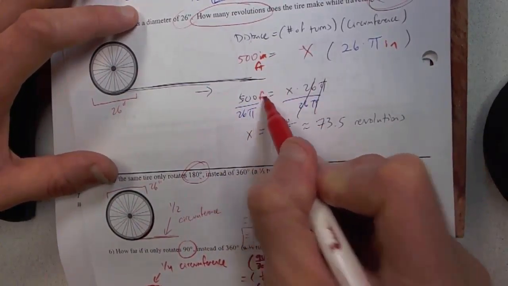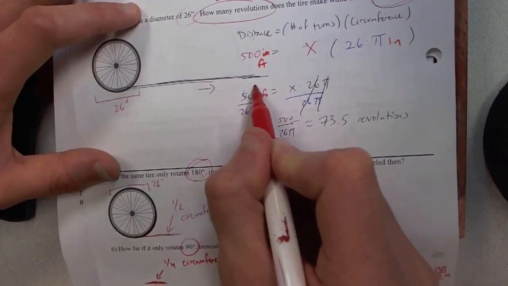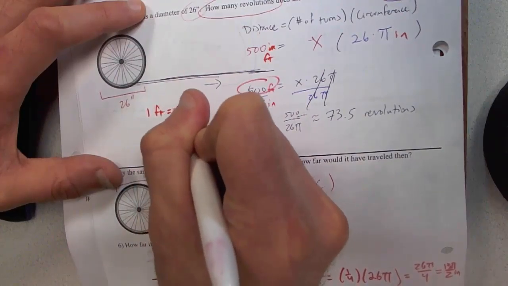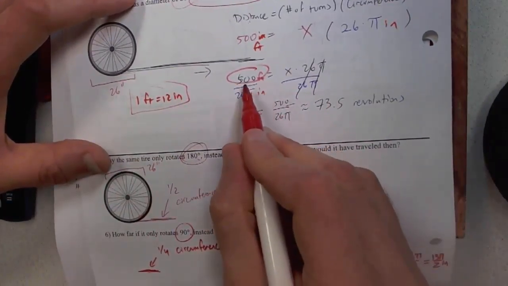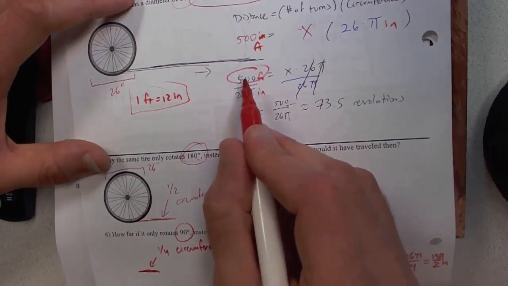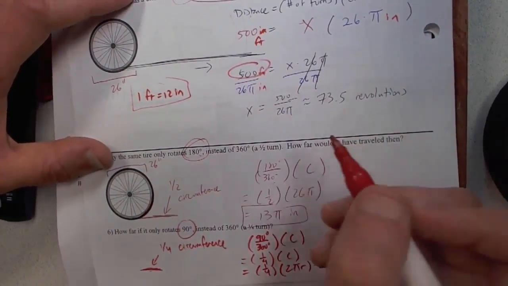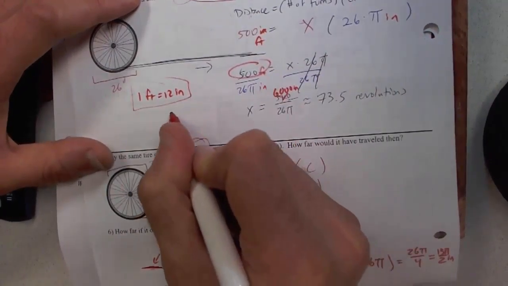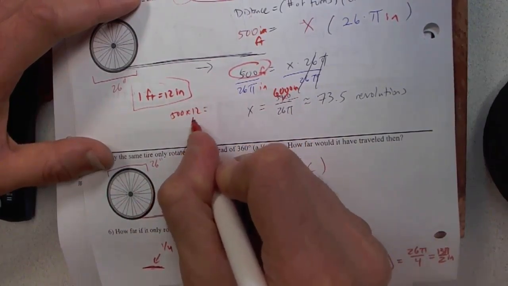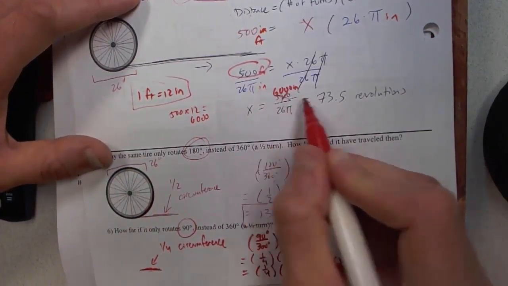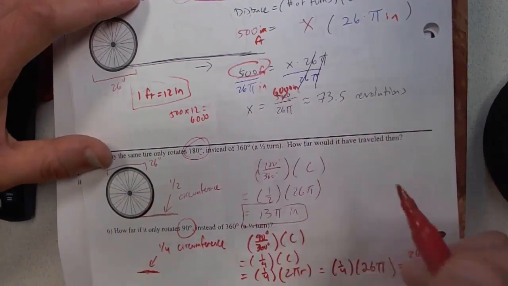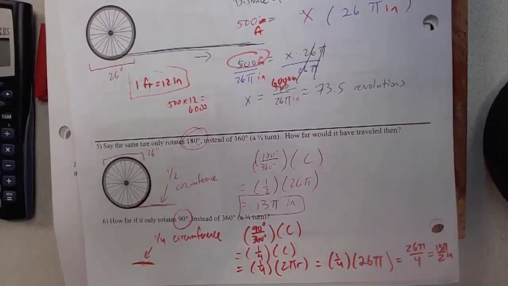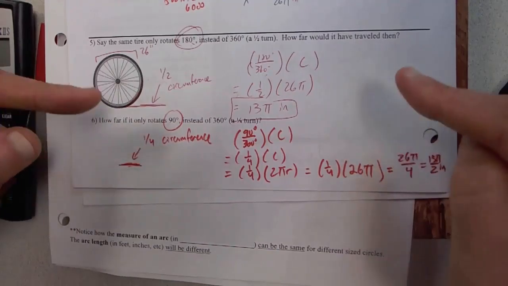500 feet divided by inches is not really going to work. So we want to convert feet to inches. Remember, 1 foot equals 12 inches. To turn this into inches, you multiply by 12. 500 times 12 gives you 6,000, so not 500, but 6,000 inches. This is the 73.5, the actual answer. I just forgot to multiply it by 12. So make sure your units match up, inches and inches, to get that ratio. Sorry about that little diversion, but this is what we're doing for arc length.